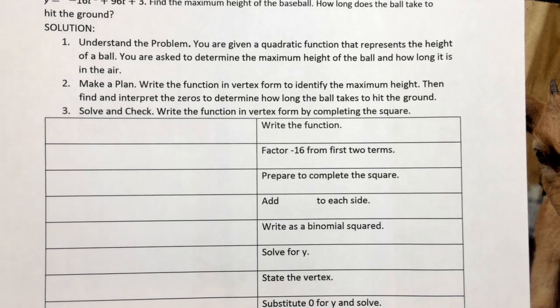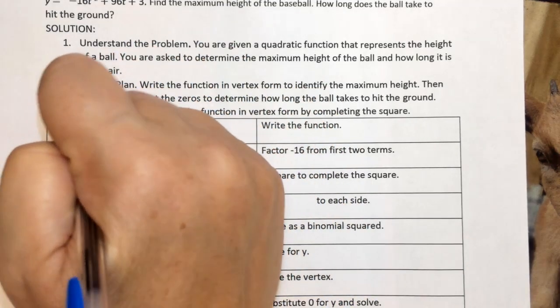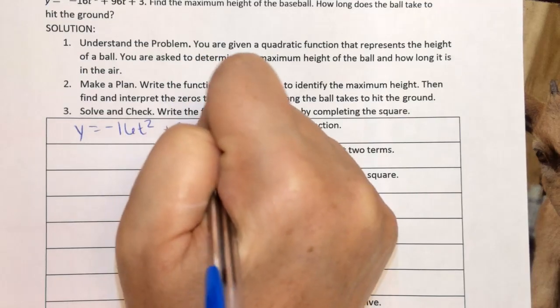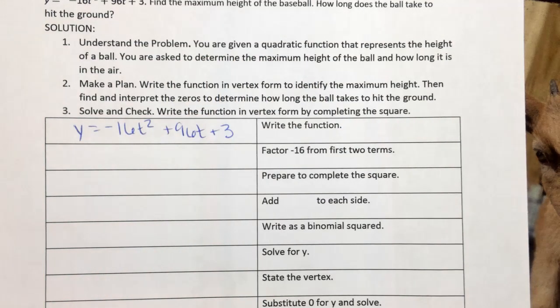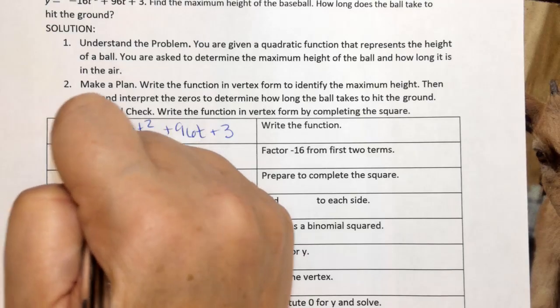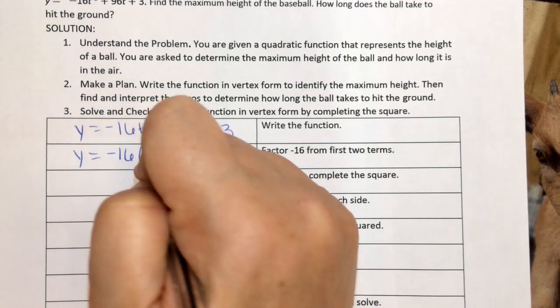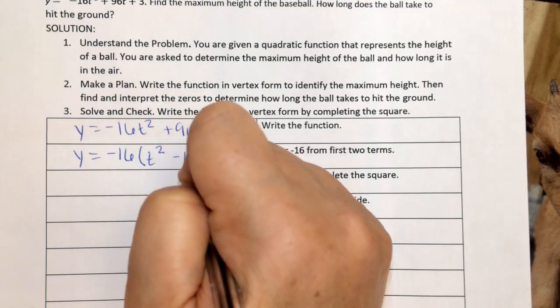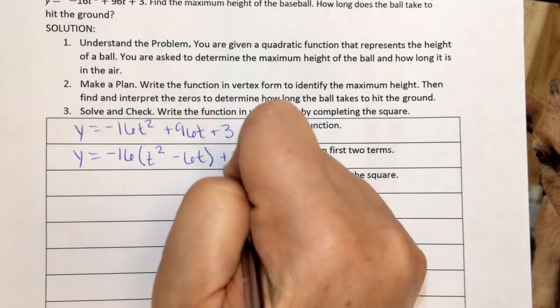So we're going to write the function. Y equals negative 16t squared plus 96t plus 3. All right, we're going to factor negative 16 from both the first two terms. So we have y equals, we're factoring out negative 16 to make our life easier. So then we have t squared minus 6t. And we still have that plus 3.